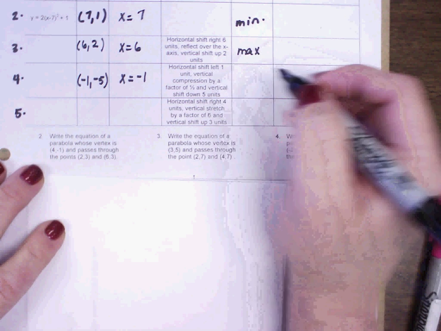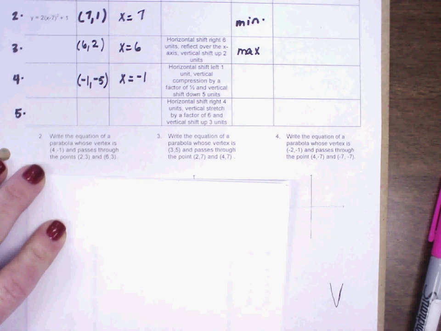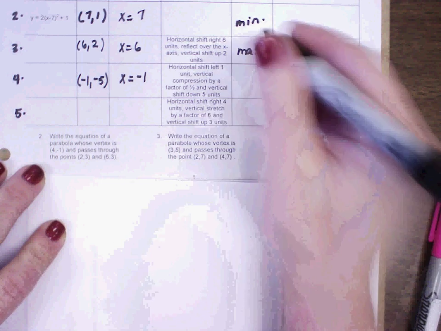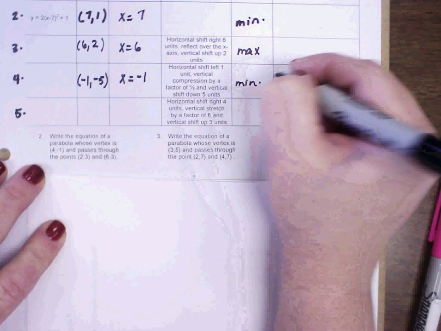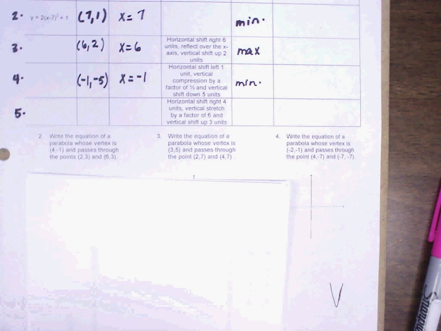Oh, I'm sorry. What is it? No, it's a minimum. It's positive, right? Isn't the A positive? Yeah, so it's a minimum. Yeah, thank you. It's a minimum.